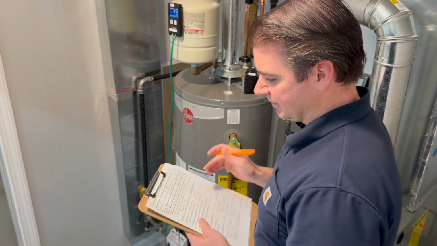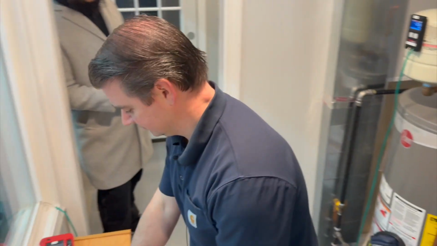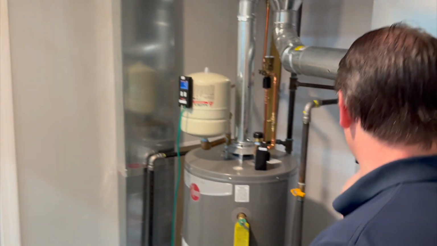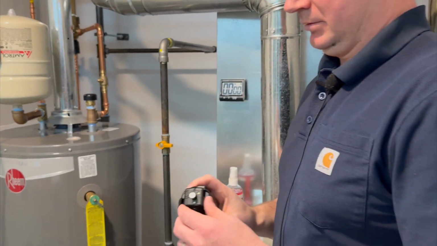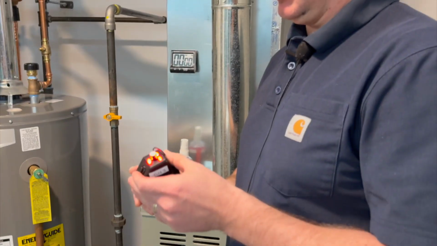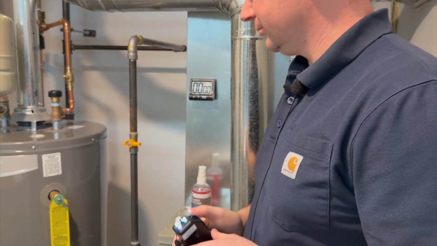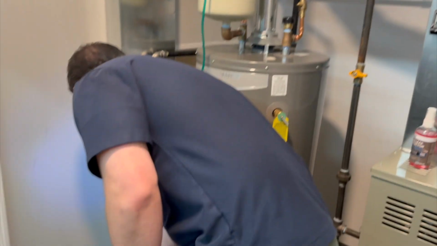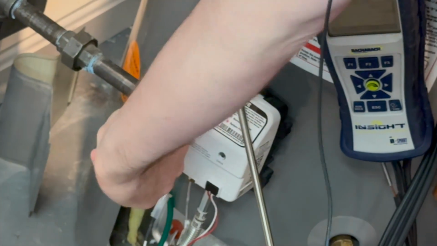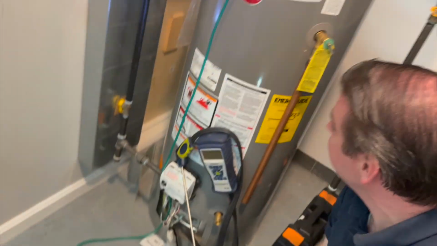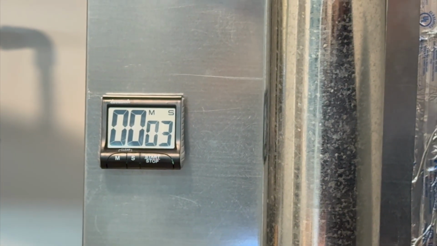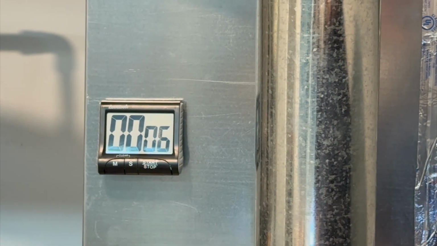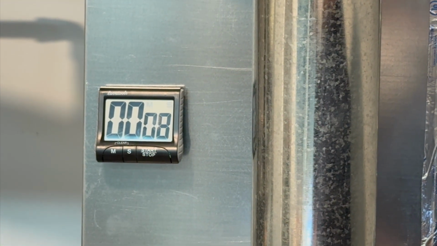So now we'll get ready for our spillage test. I'm going to turn the timer on but not start it. For the smoke pencil, go ahead and turn the light on so it's easier to see. All right, go ahead and fire up the water heater. I'm going to crank it up all the way, and I'm going to look through the viewing port just to make sure. Yep, flames on. Hit start. I'm just going to wait 15 or 20 seconds before even testing.